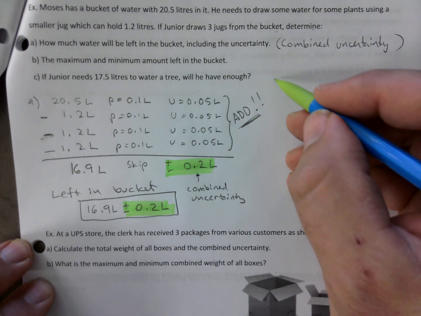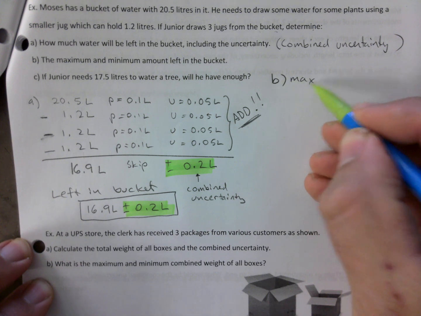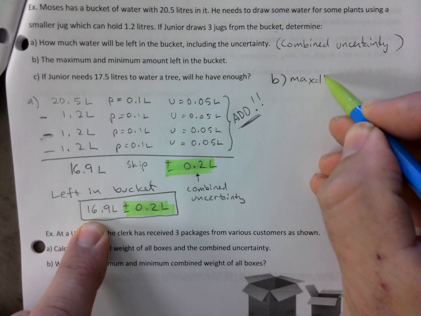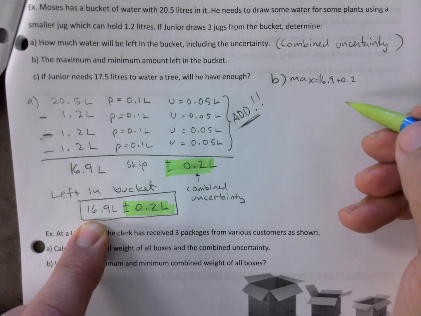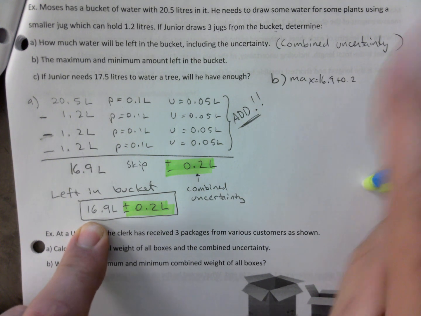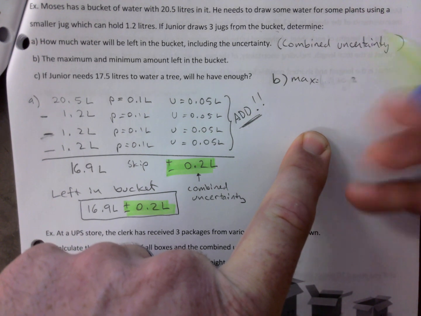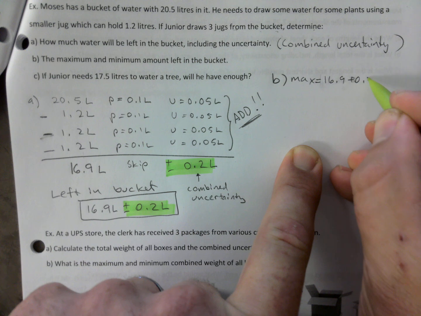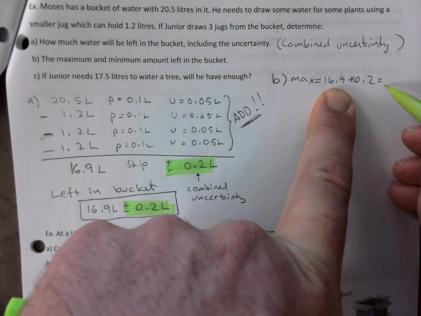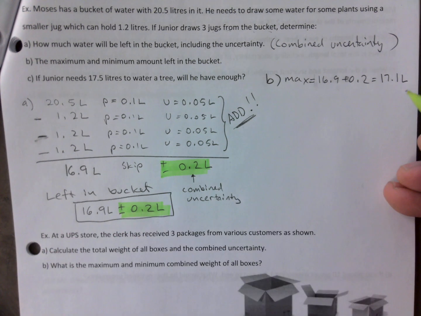B, the maximum and minimum amount left. So max would be 16.9 plus 0.2. Can you see that? Yeah, it's a little ugly there. I'll redo it. 16.9 plus 0.2, that'd be 17.1 liters.